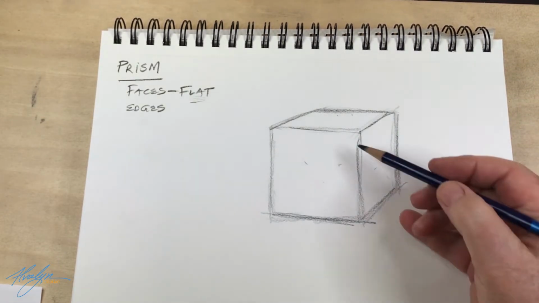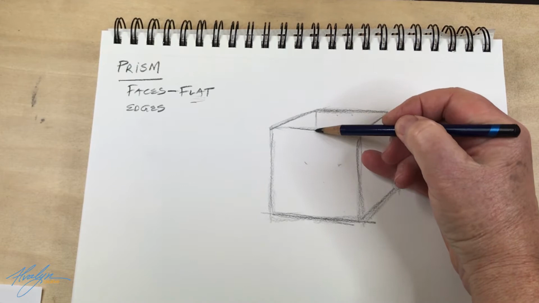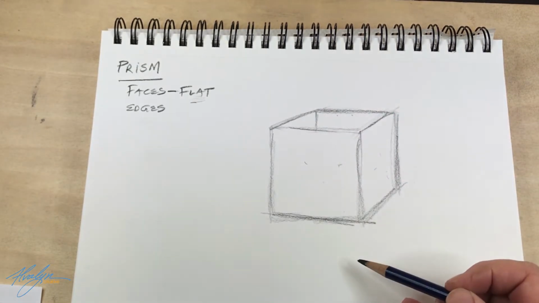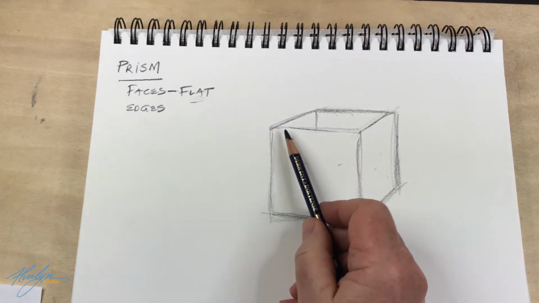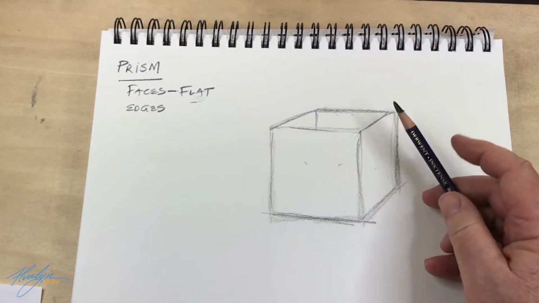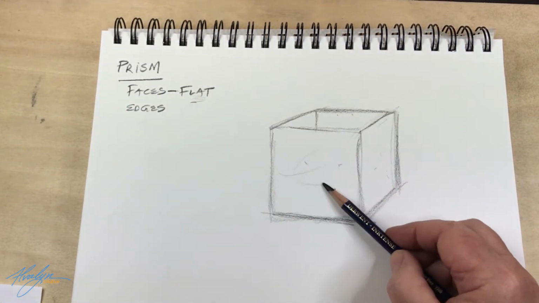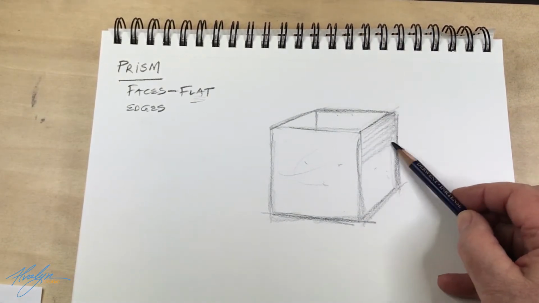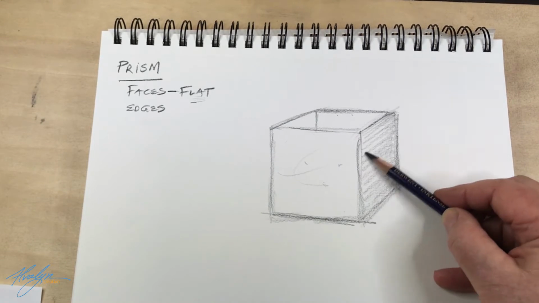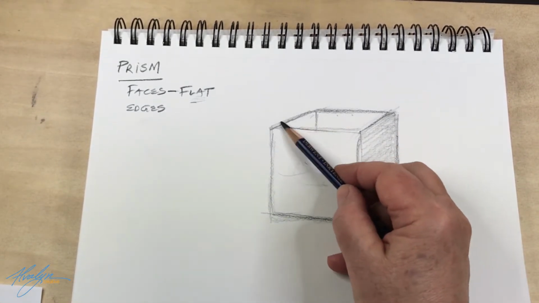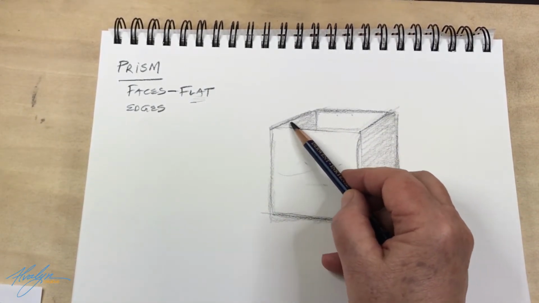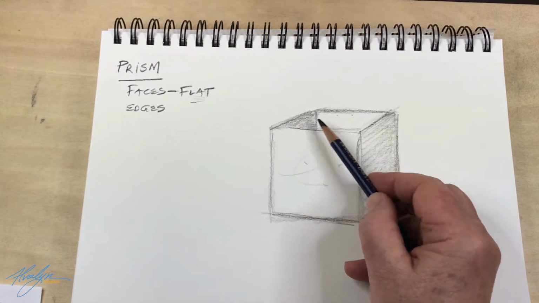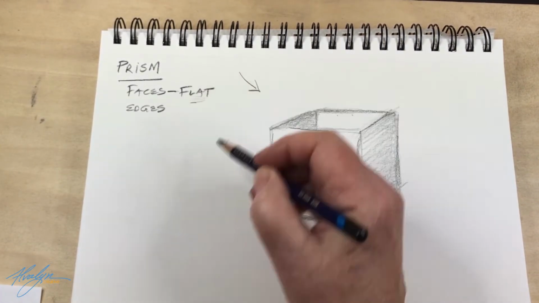So there's a box in space, and if I want to make it an empty box, I will do that. So this is a prism. It has hard edges. It has faces which are flat, and then edges and corners, corner points. And then I can start giving it some volumetric illusion by just developing some shading as if the light's coming from this side.